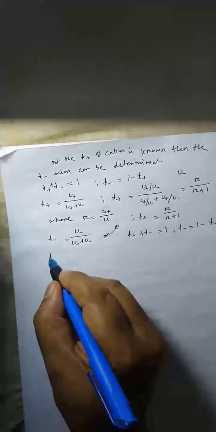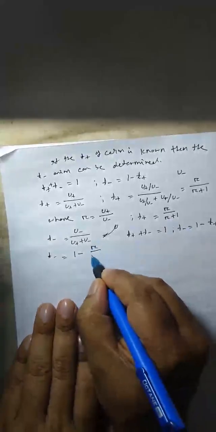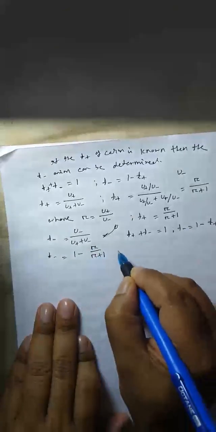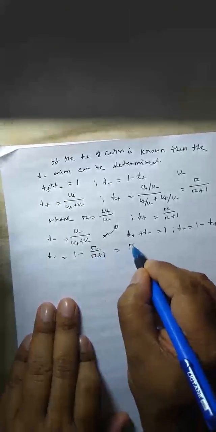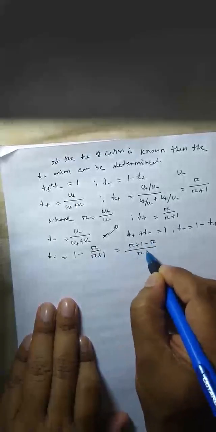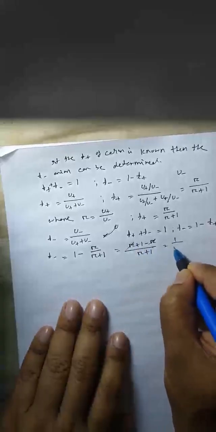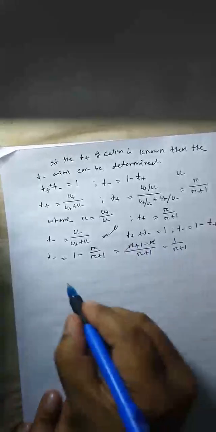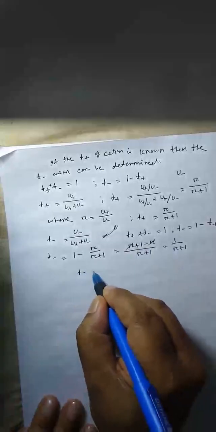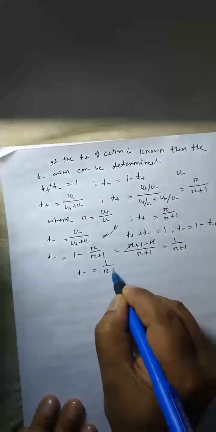So the transport number of the anion is equal to 1 minus the transport number of the cation, which is 1 minus r divided by r plus 1. Then we get (r plus 1 minus r) divided by (r plus 1). Plus and minus cancel, giving 1 by r plus 1. So this is the relationship between the transport number of the anion and the speed ratio.